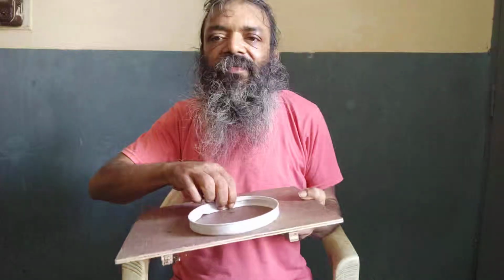This circle's equation is x square plus y square equal to a square. So y equal to plus minus square root of a square minus x square. Y is not a straightforward minus a to a, but x is minus a to a. Now the limit I can break: x is minus a to a, y is minus square root of a square minus x square to plus square root of a square minus x square.